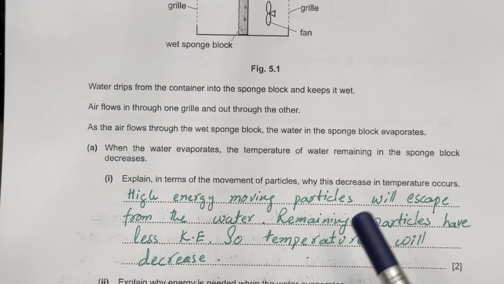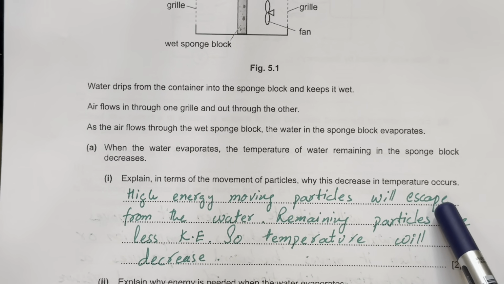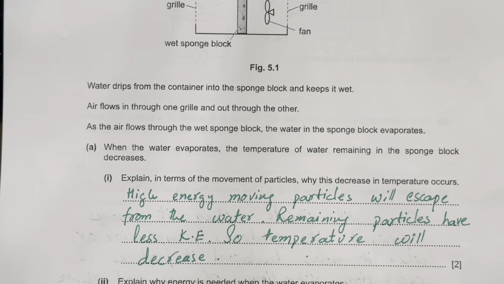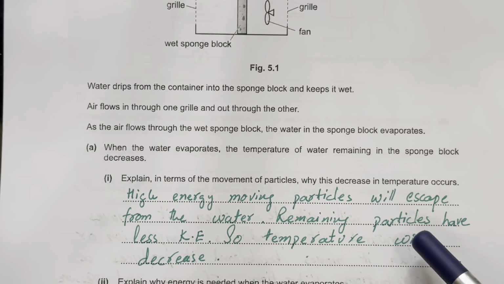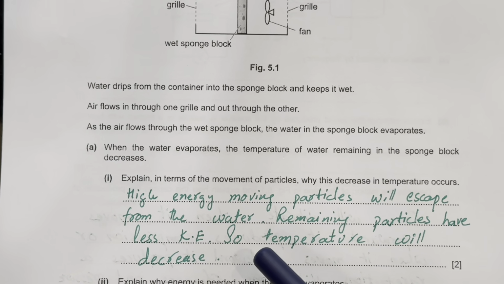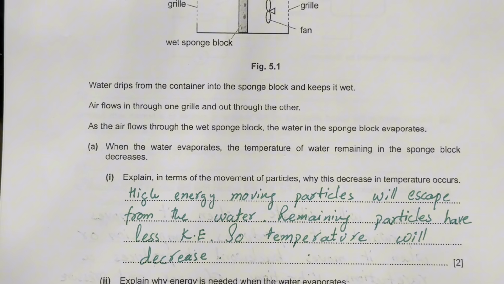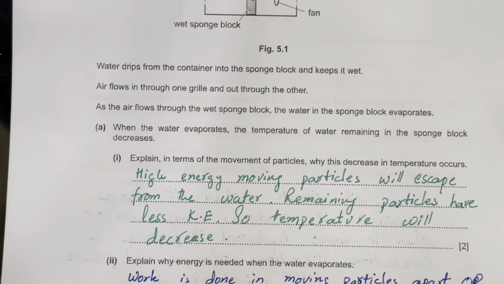When the high energy moving particles escape, the low energy particles remain in the liquid, and the remaining low energy particles have less vibration and less kinetic energy, so the temperature would decrease. Now we move to the other part.